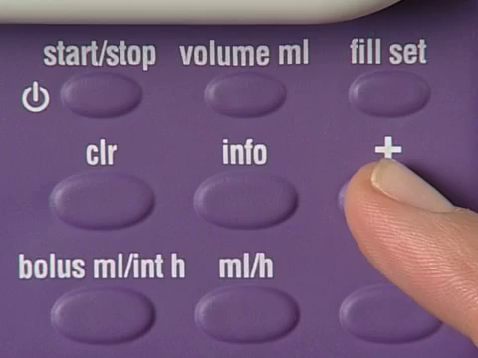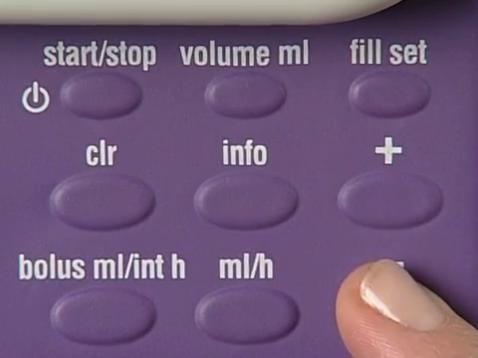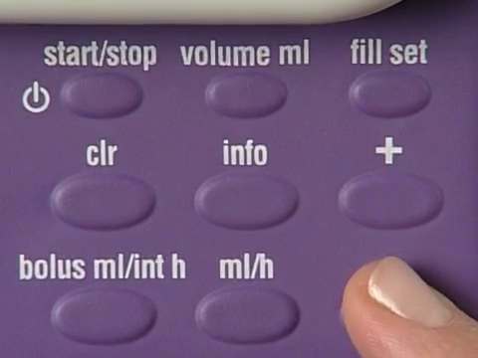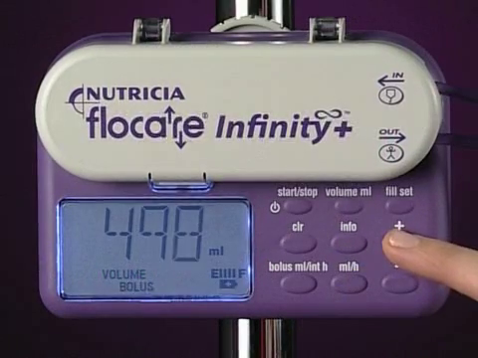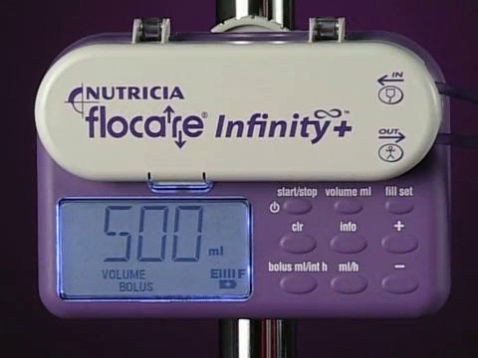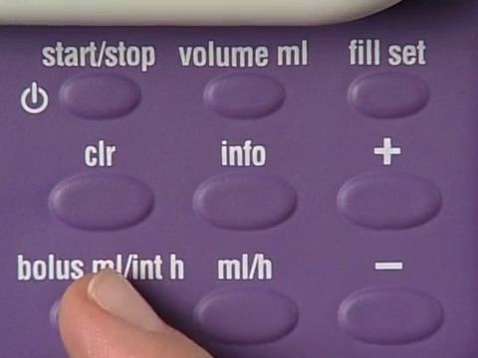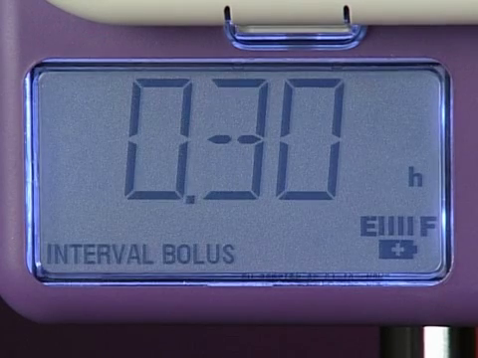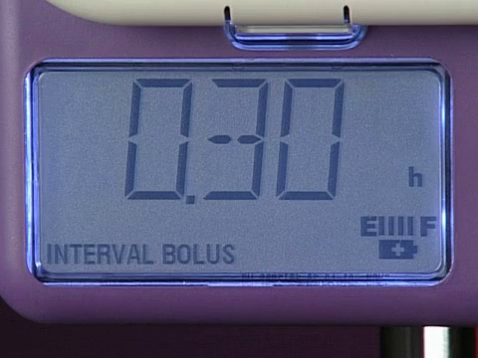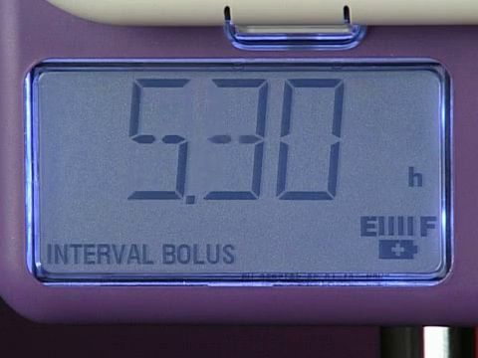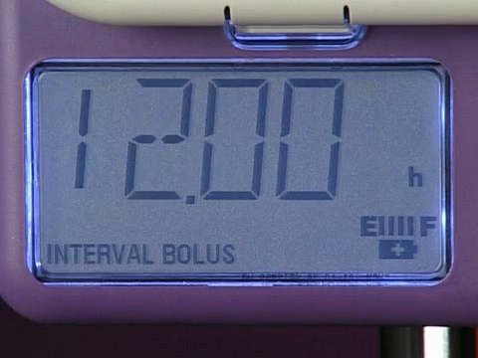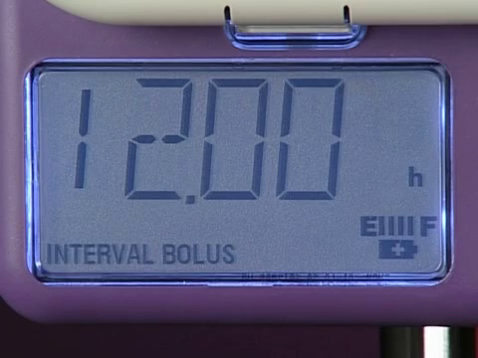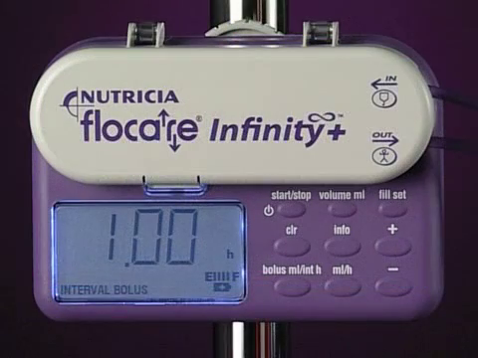Adjust the bolus volume settings using the plus or minus key. The bolus volume settings can be set from 1 to 500 milliliters in increments of 1 milliliter. Press the bolus milliliter interval key again to go to the interval bolus settings. Adjust the bolus interval settings again using the plus or minus key. The bolus interval can be set from 30 minutes to 12 hours in steps of 30 minutes.